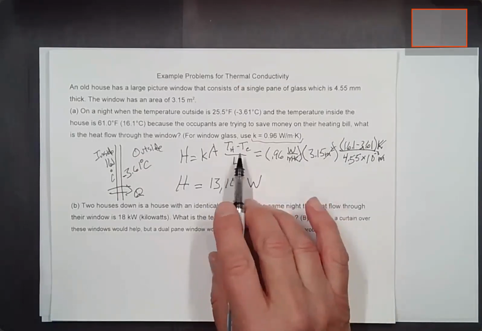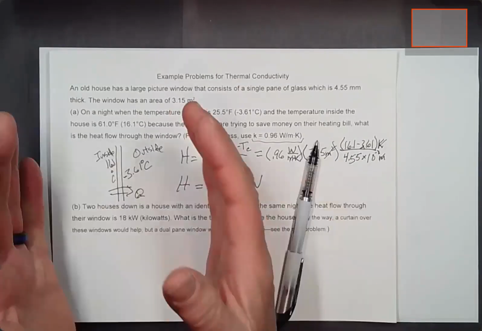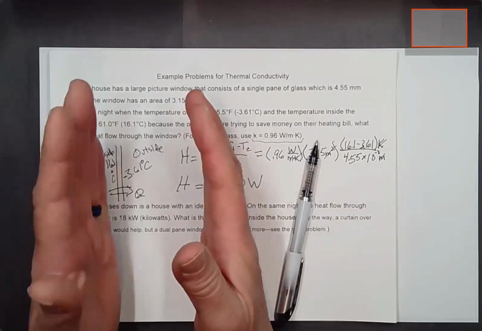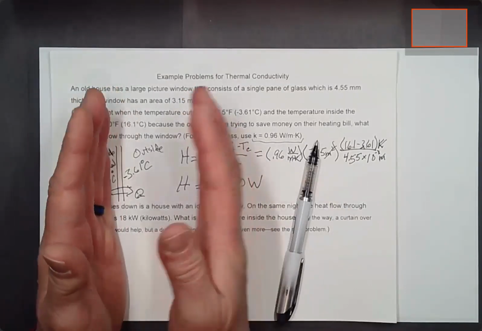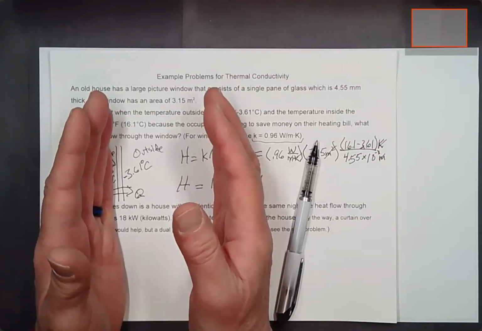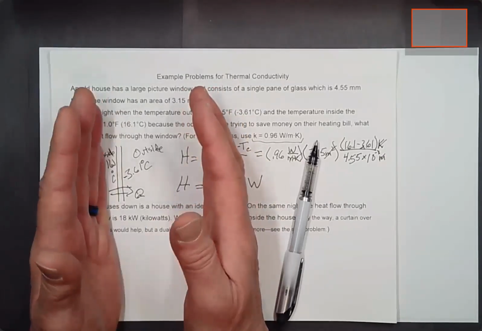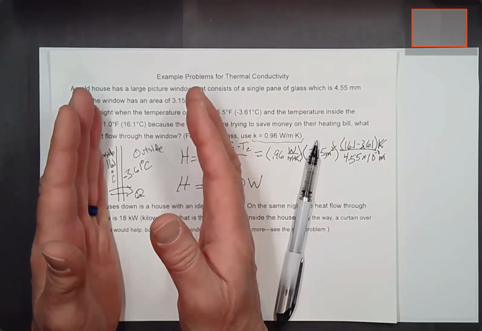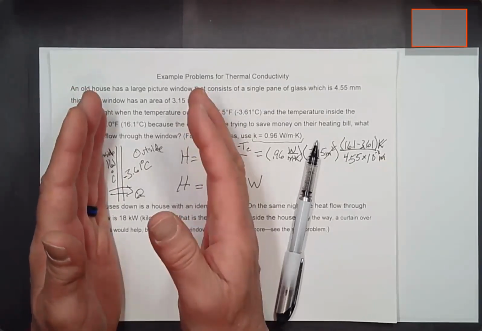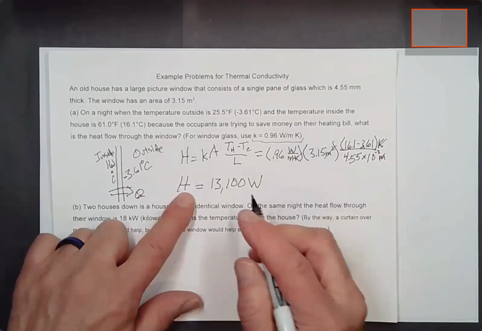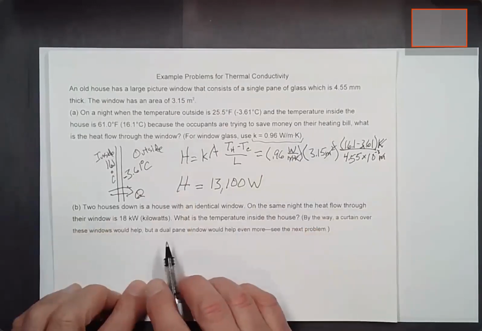Now, you could do things to improve that. For instance, if you had curtains in front of your house, that gives you a layer of fabric insulation and then a larger dead air space, which isn't completely dead air. It's big enough to have convection currents in, but that would help. Anyway, there's a fairly large bill here.